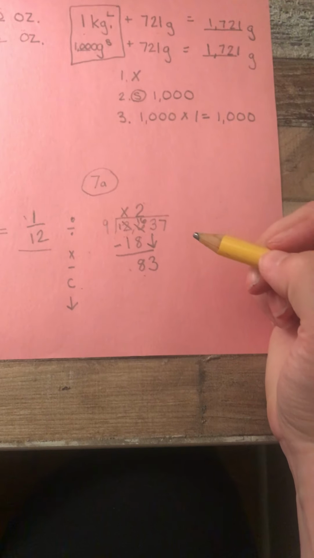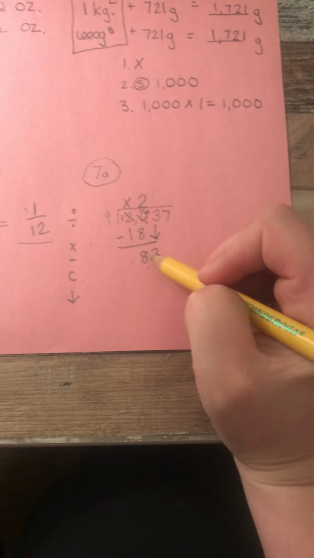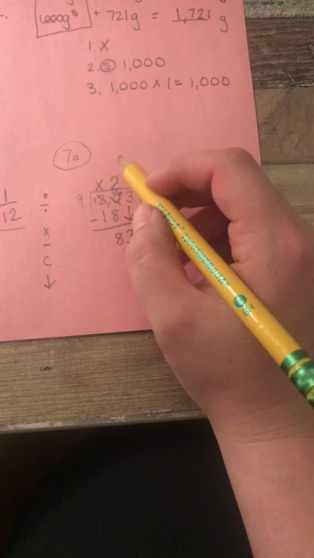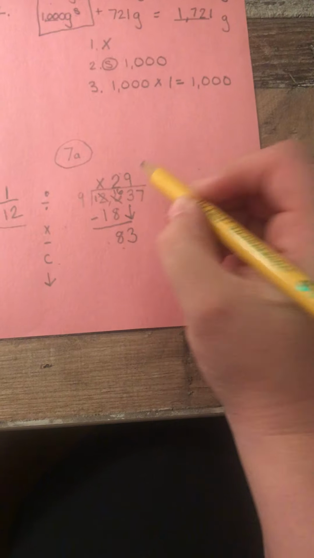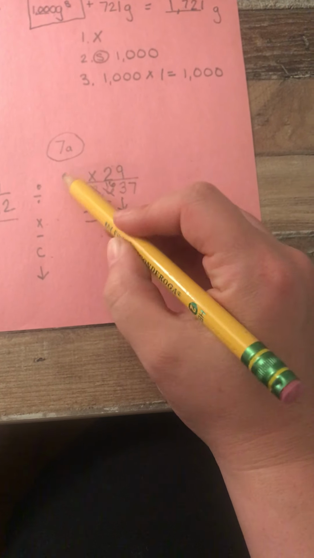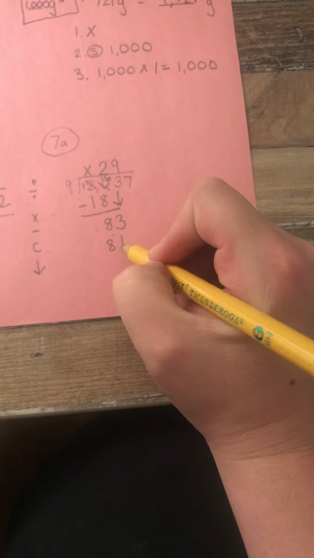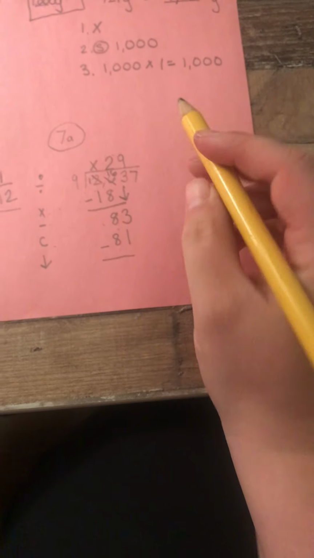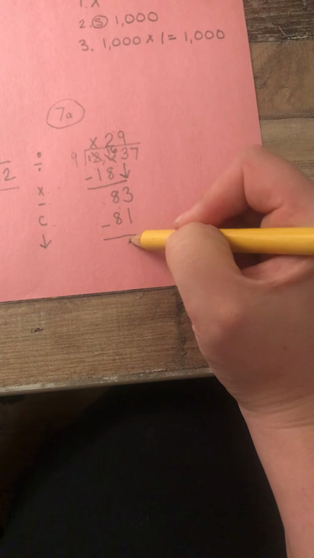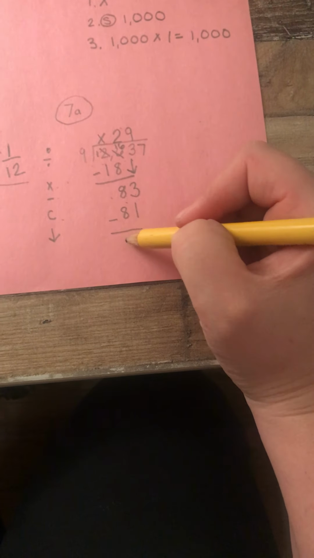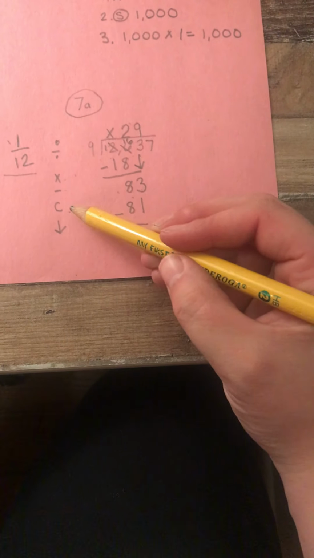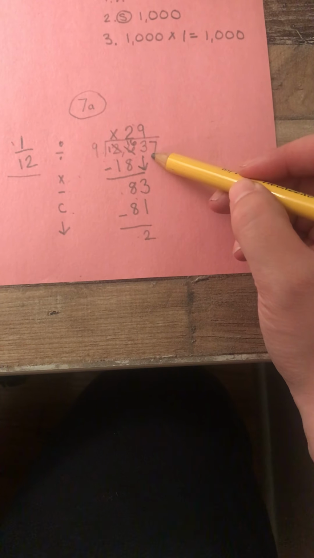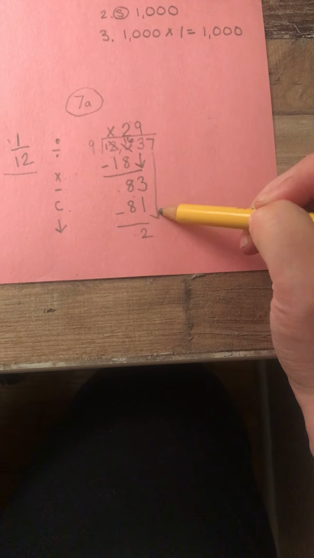I'm going to start my 5 steps all over again. 83 divided by 9. Okay, so the most times that it can go is 9 times. We multiply. 9 times 9 is 81. Subtract. 3 minus 1 is 2. 8 minus 8 is 0. Compare. 2 is smaller than 9, so we can bring down our 7.